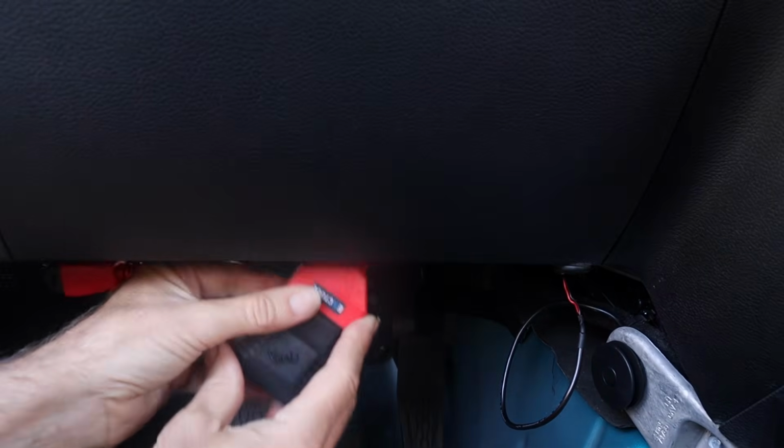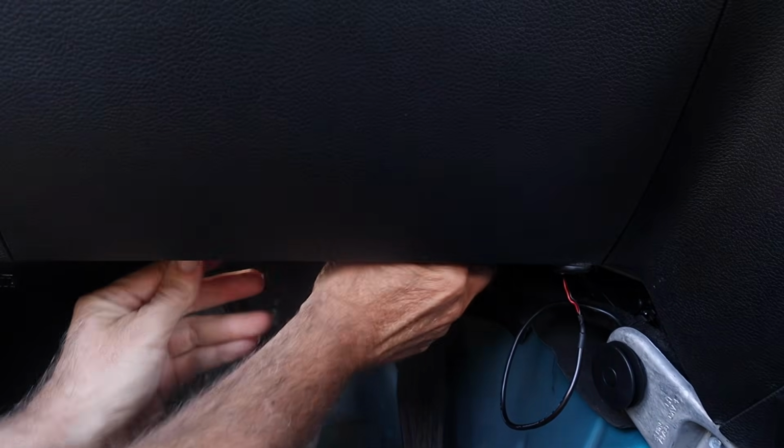At this point, you would probably want to install your trim panel back in place and then tuck this up underneath. All right, so now that we have the hardware installed, we can now start the JSCAN software and connect it to your Jeep.